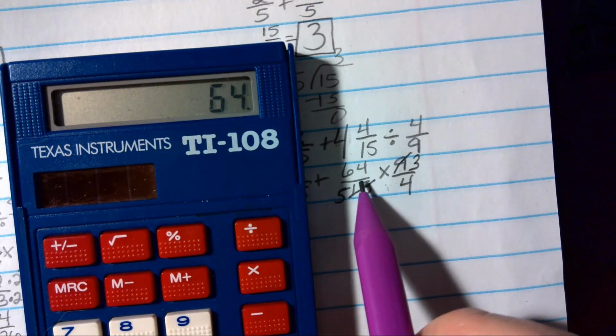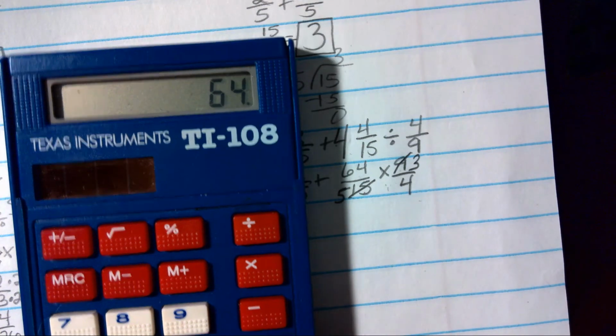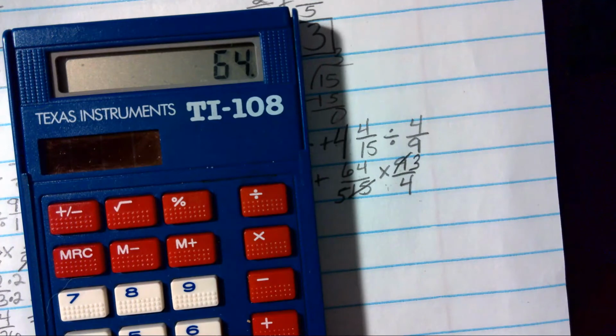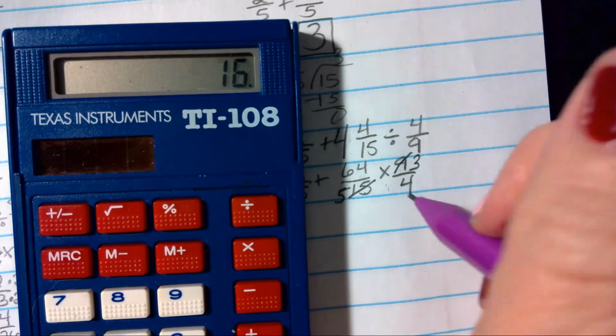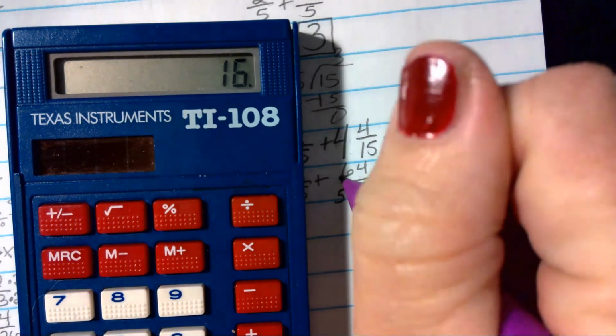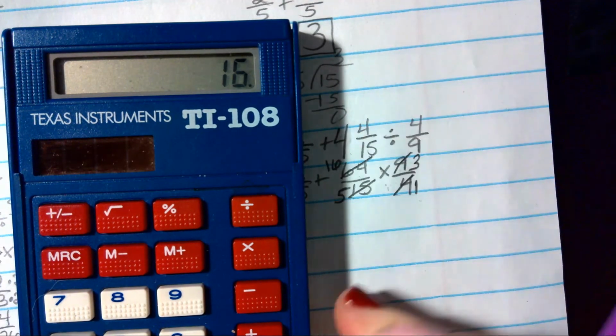I'm going to try dividing 64 by 4. I don't know if it's going to be a whole number, but I'm going to try it. So 64, I just hit the division sign, divided by 4 is 16. Sweet. 4 goes into 4 one time. 4 goes into 64. We just found out it goes in 16 times.